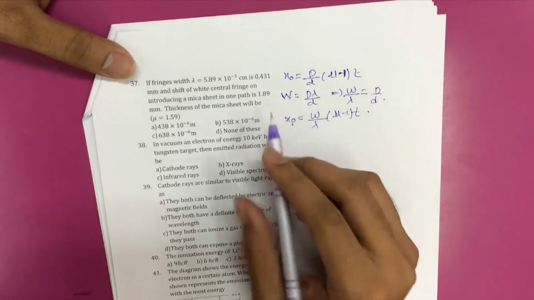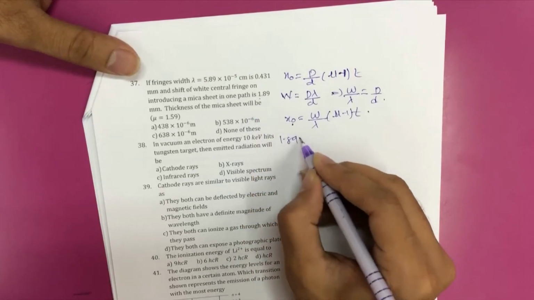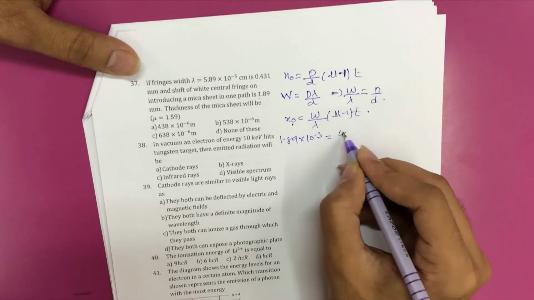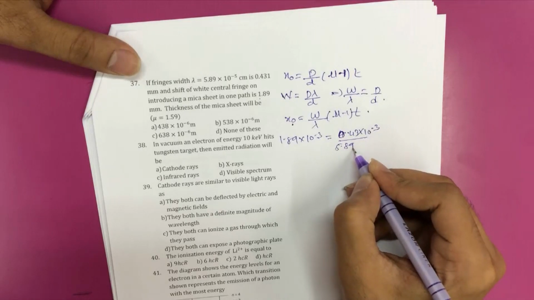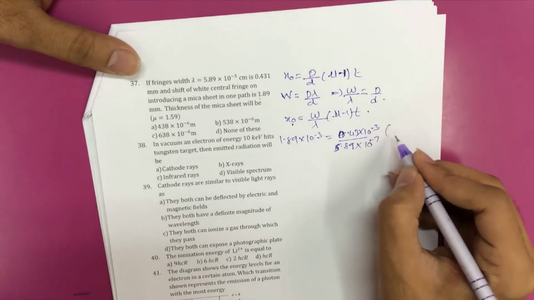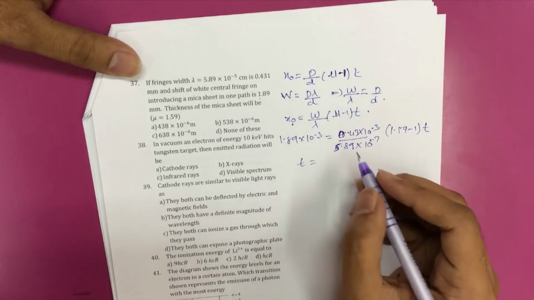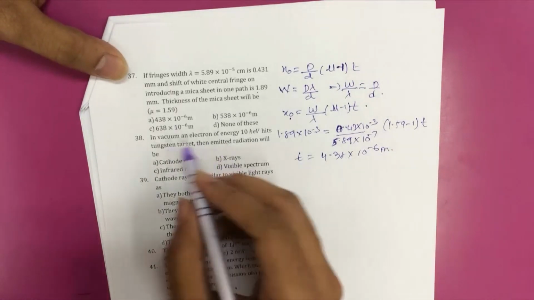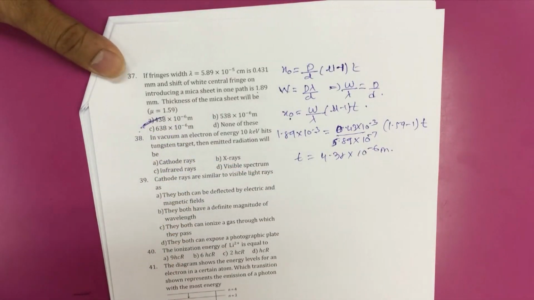Now x0 is given as, that is after introducing the sheet, the shift is 1.89 mm, that is 10 raised to minus 3, equals W, that is the given fringe width 0.431 multiplied by 10 raised to minus 3, divided by wavelength 5.89 multiplied by 10 raised to minus 7 in terms of meters, and mu is given by 1.59, minus 1, into the thickness. From here, on calculating, we would obtain the thickness as 4.38 multiplied by 10 raised to minus 6 meters. So 438 is the answer. So option A would be your correct answer.